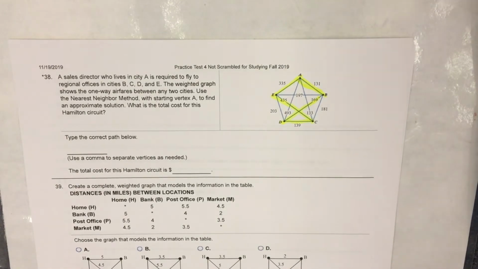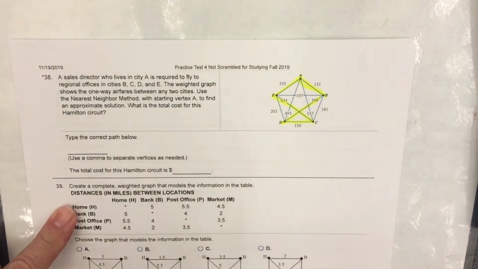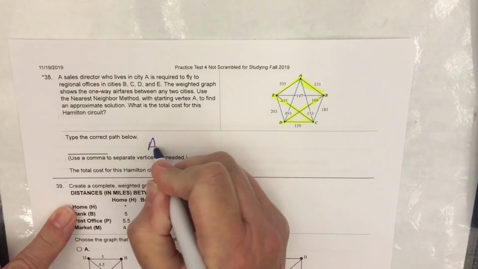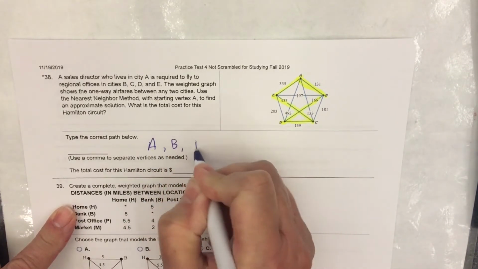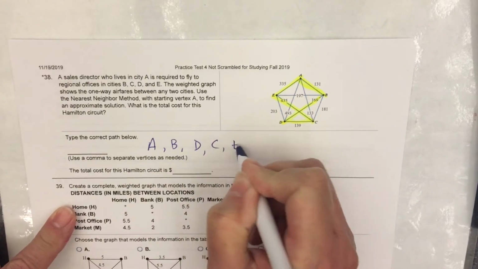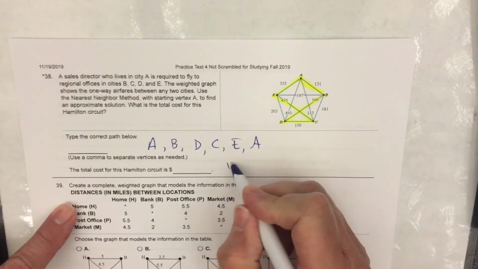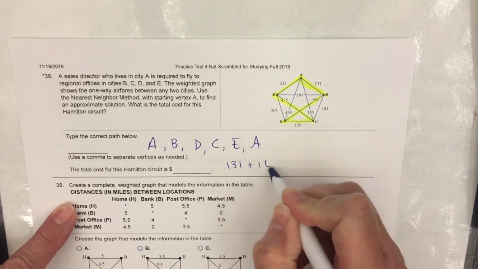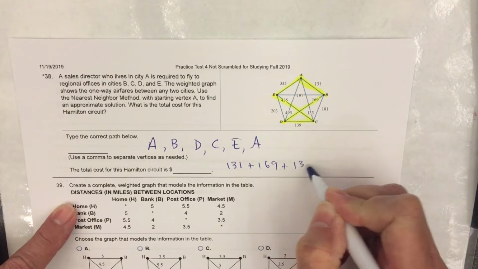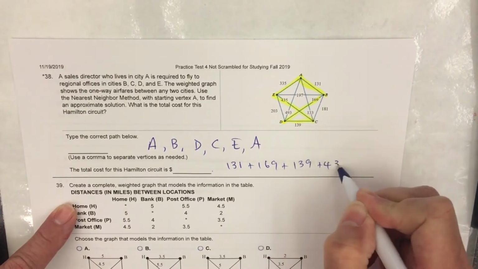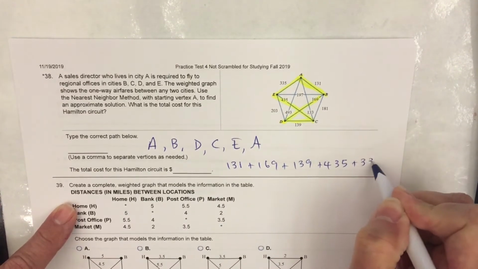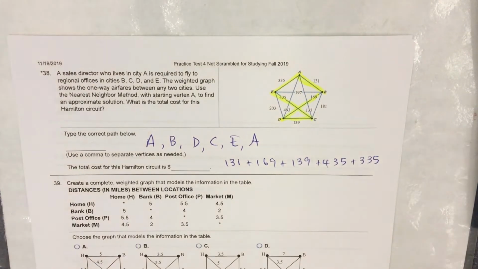start at A, B, D, C, E, A. Then find the total cost. 131 plus 169 plus 139 plus 435 plus 335. Nearest neighbor does not give necessarily the best one, but it gives a good one.